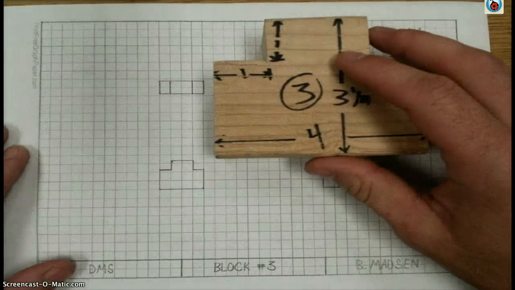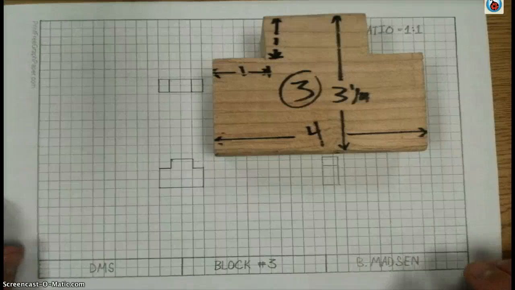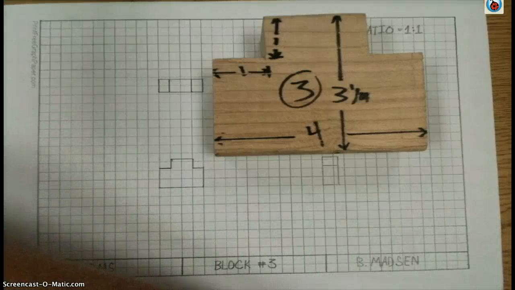Your last step on these is just to take an eraser, and if you've got any ugly spots anywhere, just clean them up real nice. And that is block 3. 3 more to go.